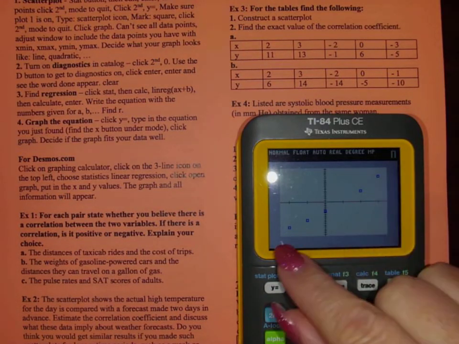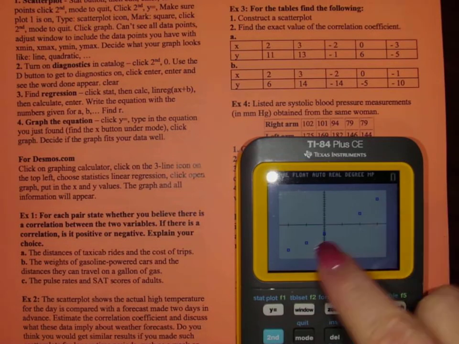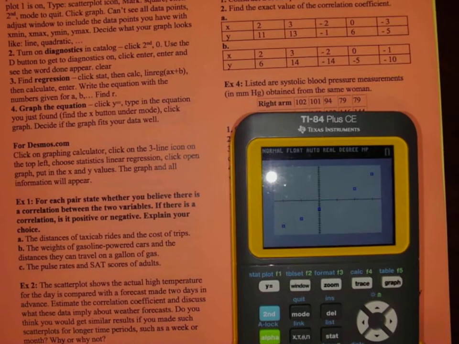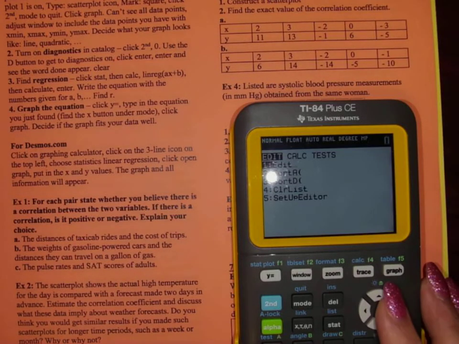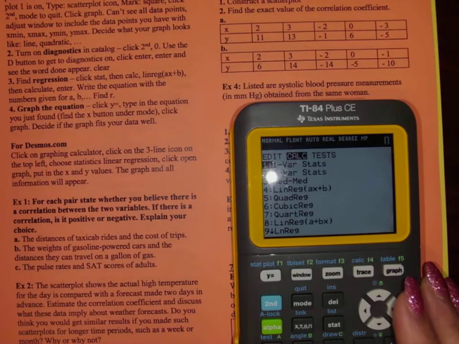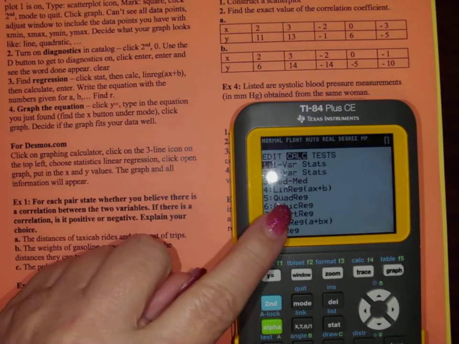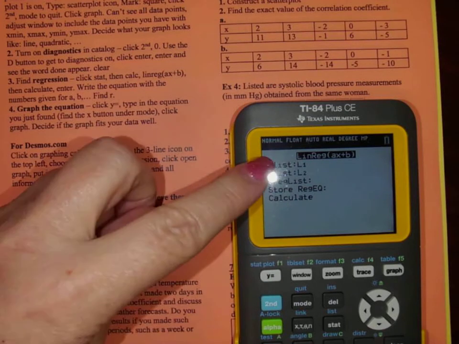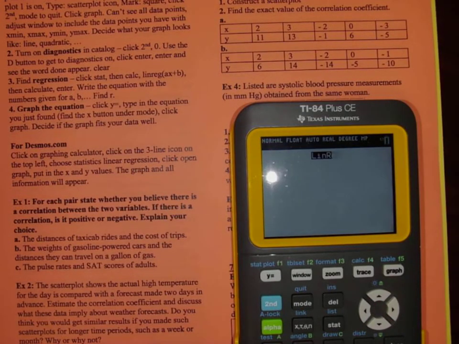So what kind of graph does it look like we have? It looks again like we have a line. Now, I still have to go find my correlation coefficient. So I'm going to go back to the Stat button, and then I'm going to go over to the Calculate, and then I want number 4 again, linear regression, ax plus b, and then I'm going to scroll down to Calculate.